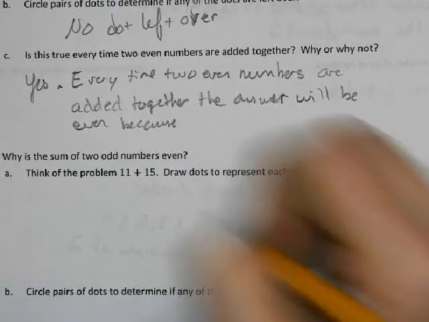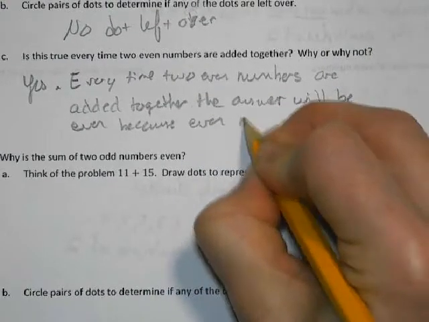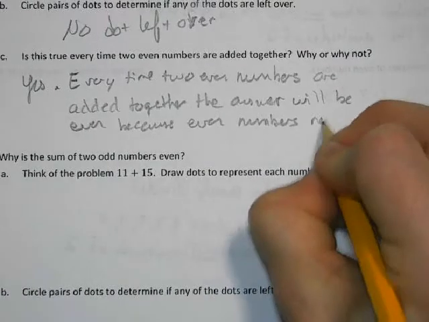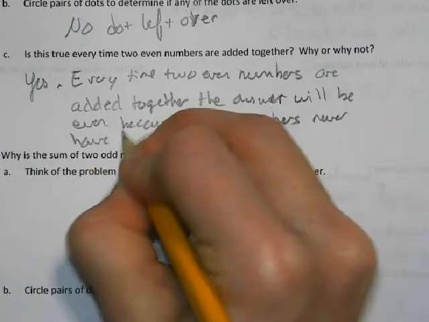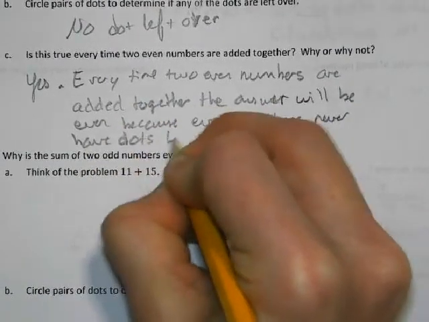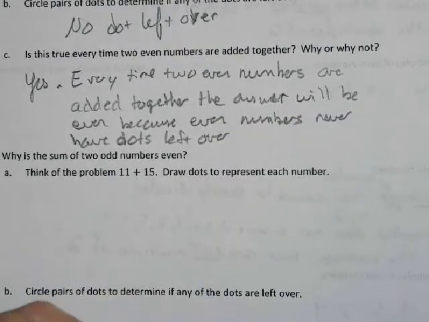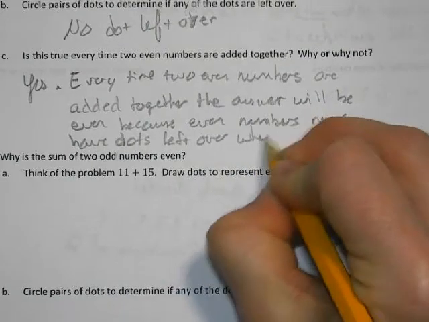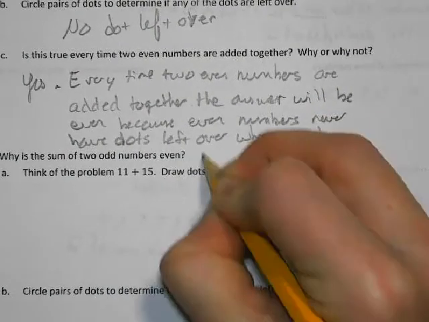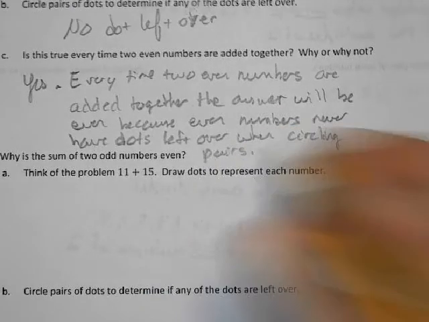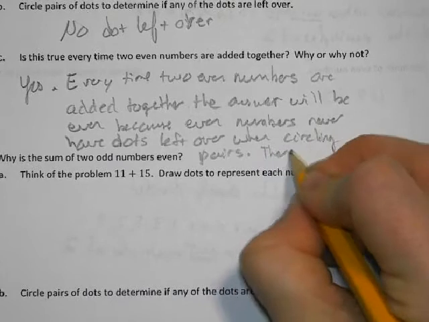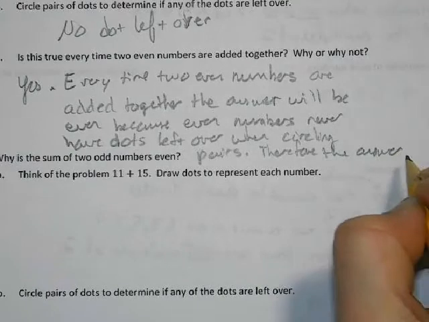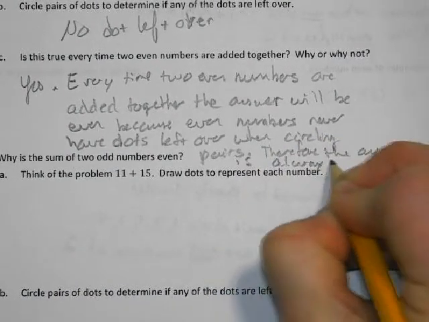Because even numbers never have dots left over when circling pairs. Therefore, it's always true. Is always even.